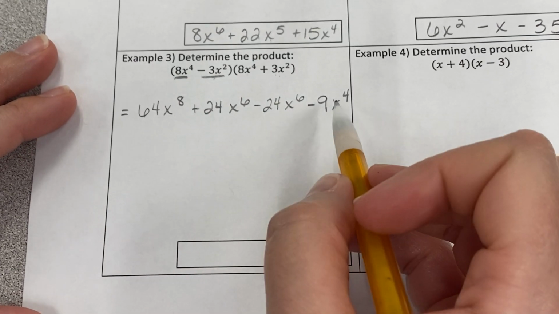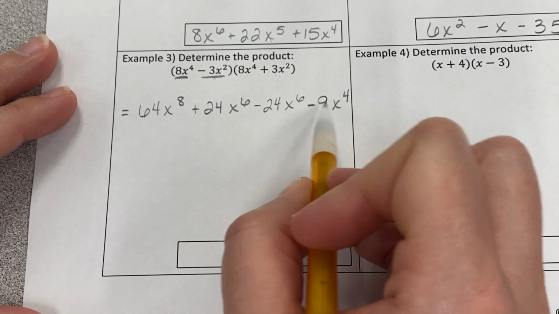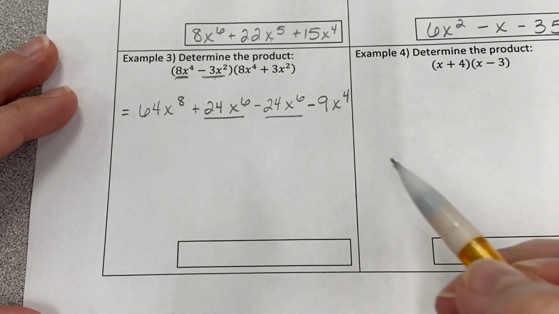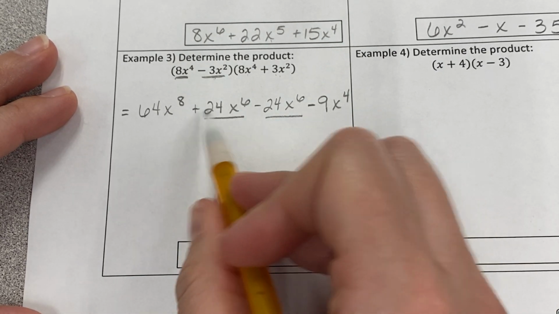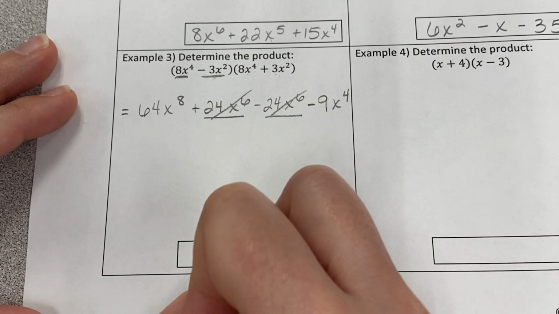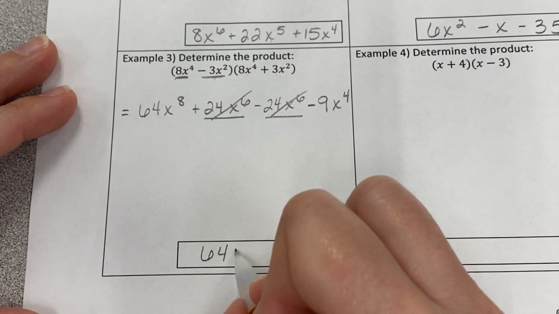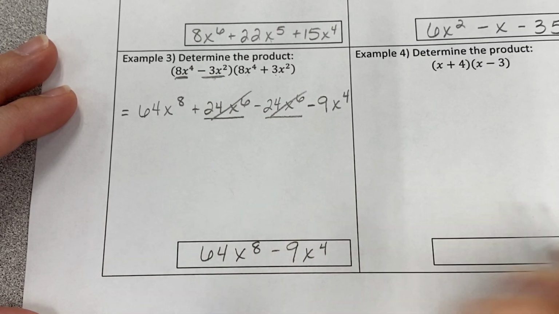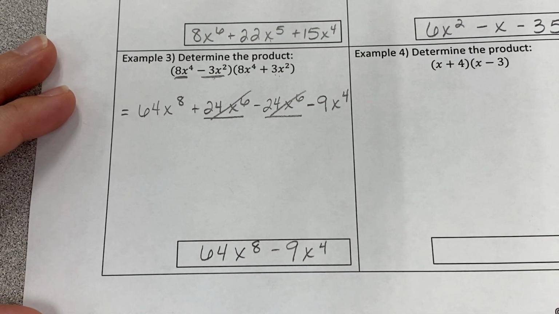And then when we combine our like terms, remember like terms have exactly the same variables right here. Oops, hold on one second. They cancel. 24 minus 24 cancels. So our answer is 64x to the 8th minus 9x to the 4th. All right.